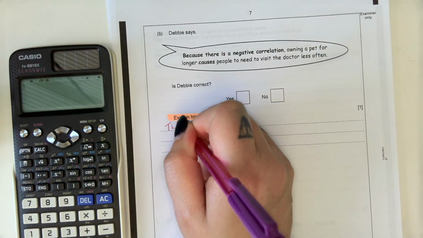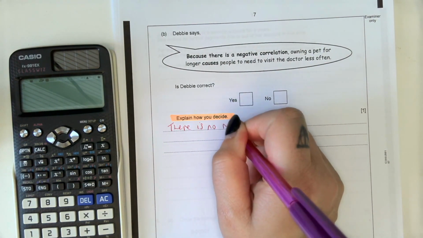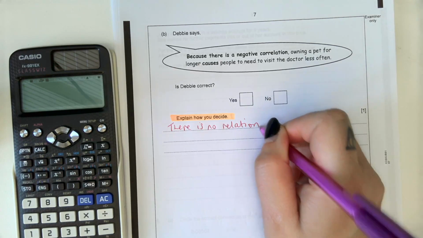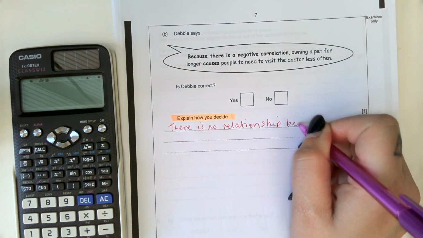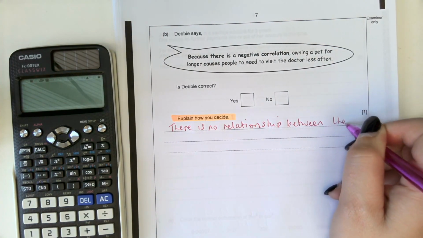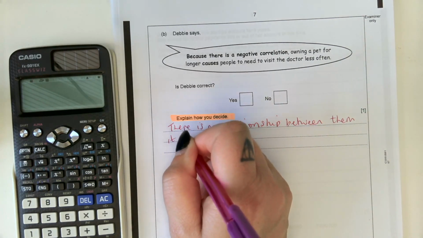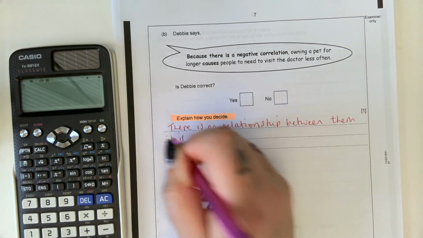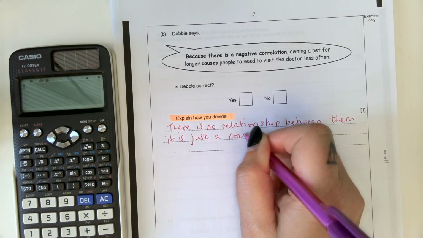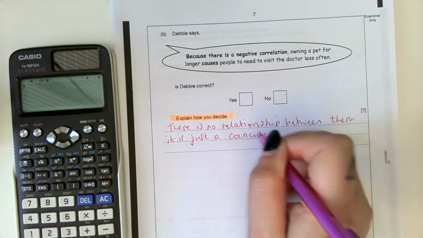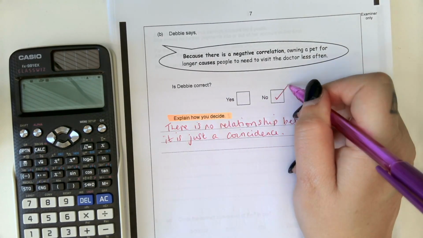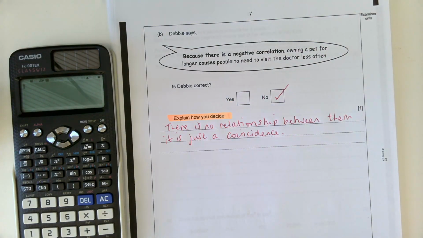So I'm going to put that. There is no relationship between them. It is just a coincidence. And then I'm going to say Debbie is not correct because there isn't a relationship. How many pets you own have no bearing on how many times you might visit the doctor.